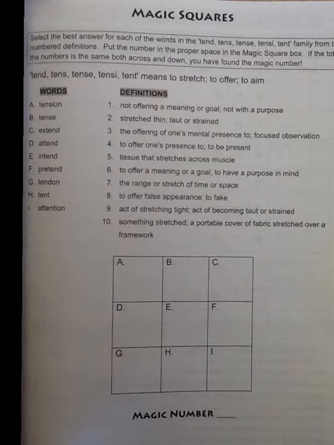Okay, so we're going to take a look at a couple of these together. I'm hoping at this point that you already know tendon. Tendon was number 5. So let's put a 5 here for G. Tissue that stretches across the muscle. Okay, let's do another one together. Let's take a look and see if we can do A together.